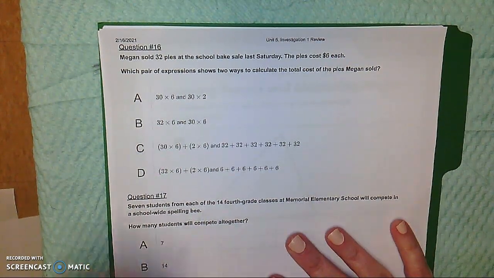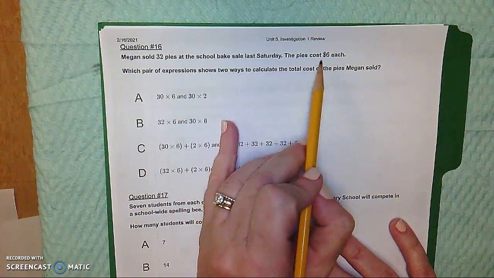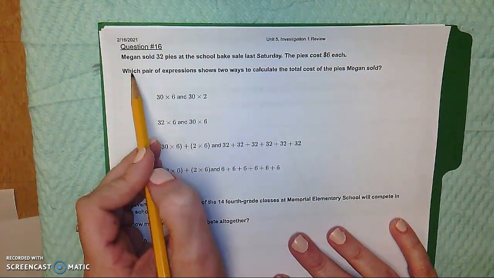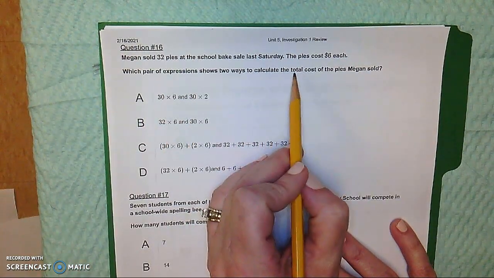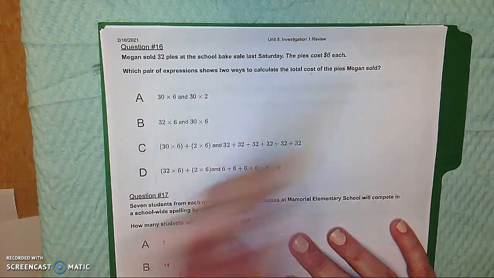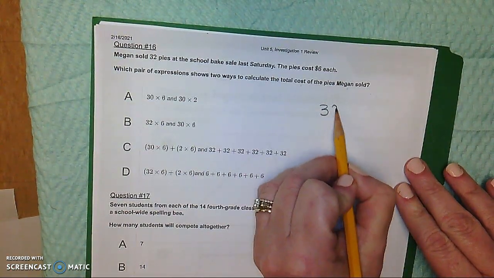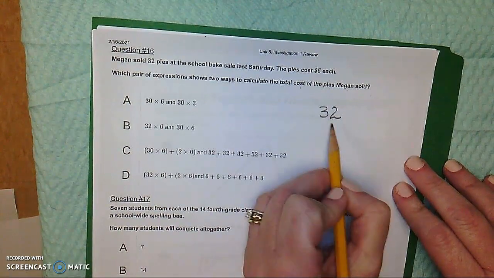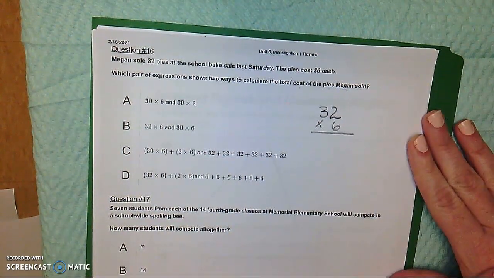Let's look at question 16. Megan sold 32 pies at the school bake sale last Saturday. The pies cost $6 each. Which pair of expressions shows 2 ways to calculate the total cost of the pies Megan sold? So we know that she sold 32 pies, and each pie cost $6. So we can multiply, definitely multiply.